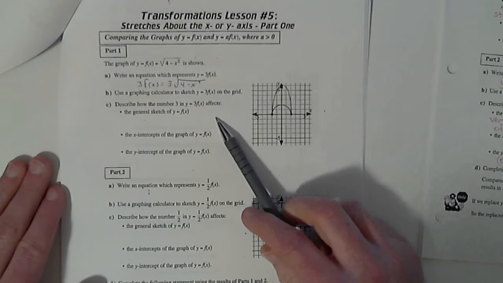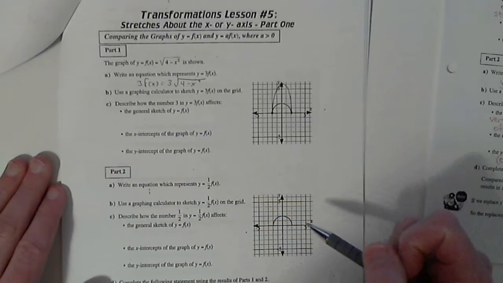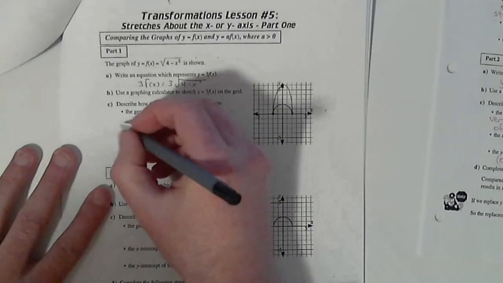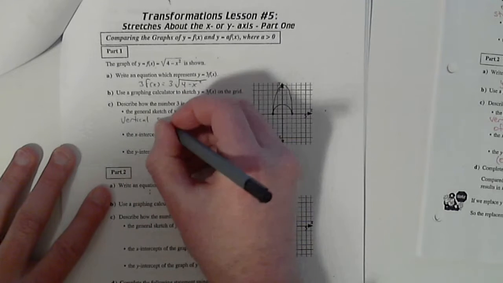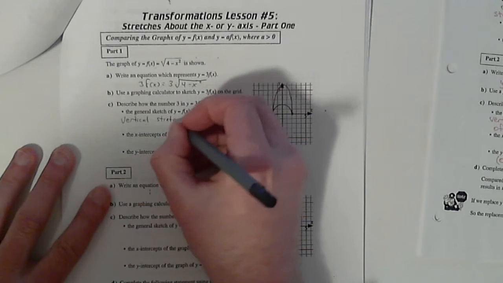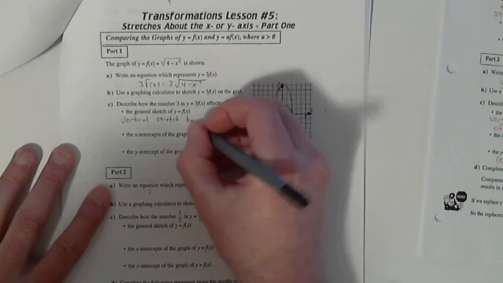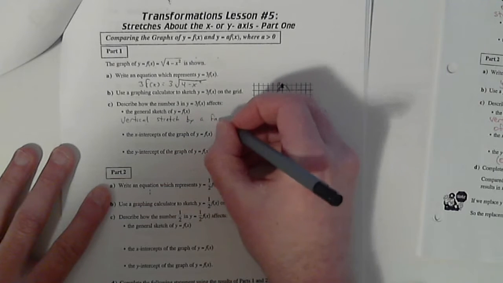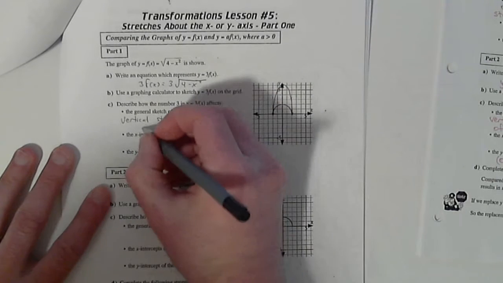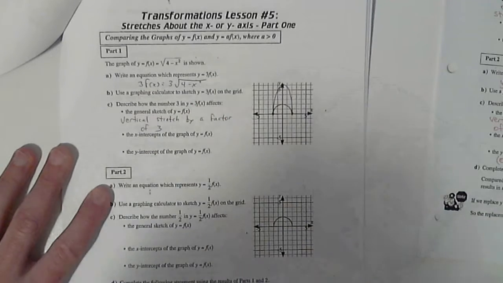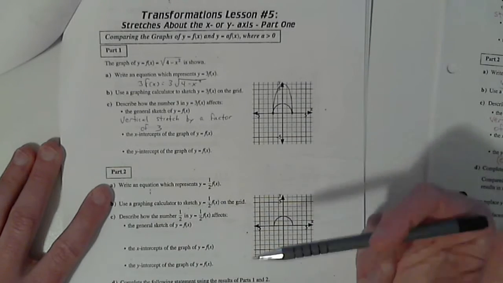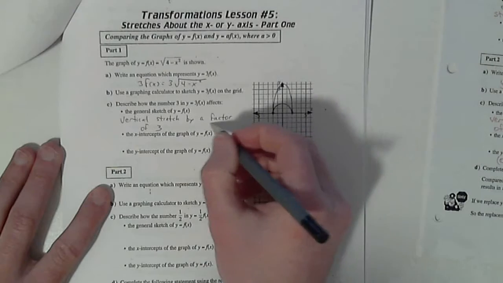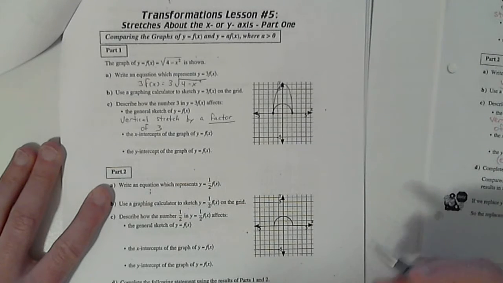Describe how the number 3 affects the general sketch y equals f of x. So this is a vertical stretch by a factor of 3. All the y values are being multiplied by 3. So we always use the word factor. That just means multiply everything by 3.